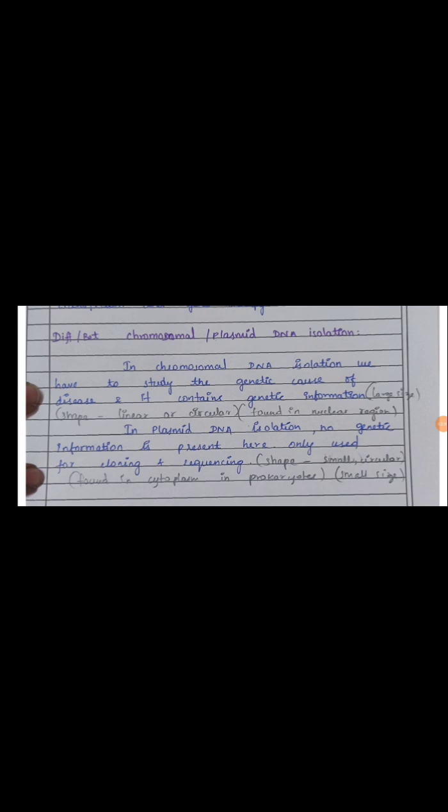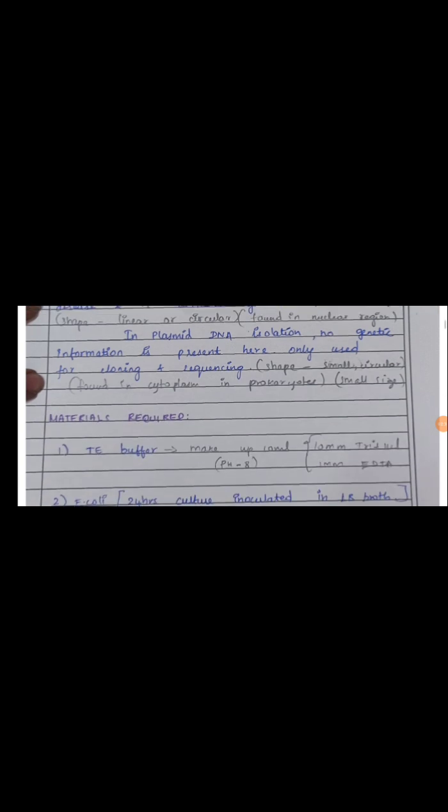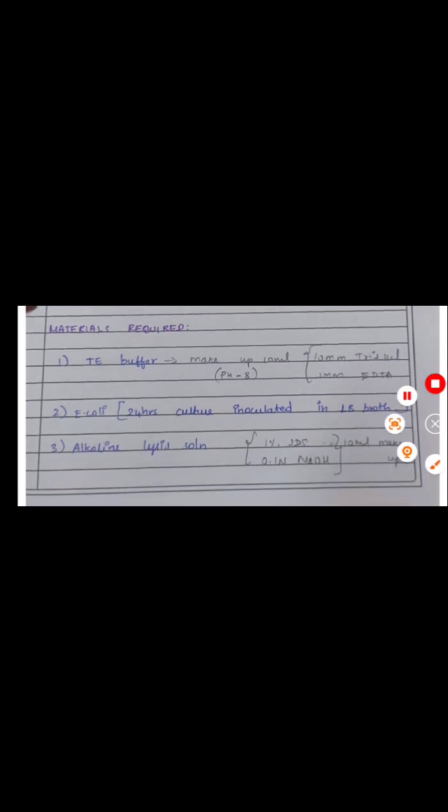Okay, and the chromosomal DNA is found in the nuclear region. Inside the nuclear membrane the chromosomal DNA is present, but in prokaryotes the plasmid DNA, which is extra chromosomal DNA, is only present in the cytoplasm because they do not have a well developed nucleus. So it is present in the cytoplasm. Okay, the procedures are mostly the same for both chromosomal and plasmid DNA isolation. There are only a few differences, I'll tell you later.